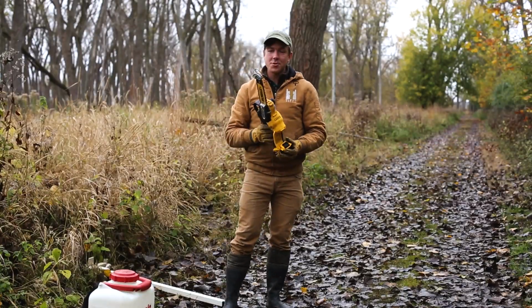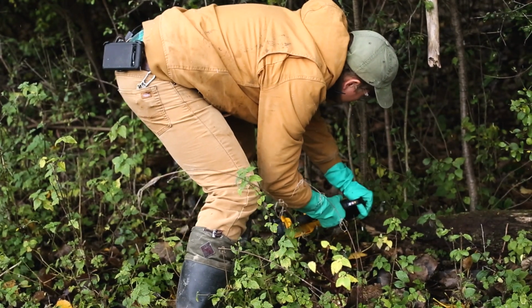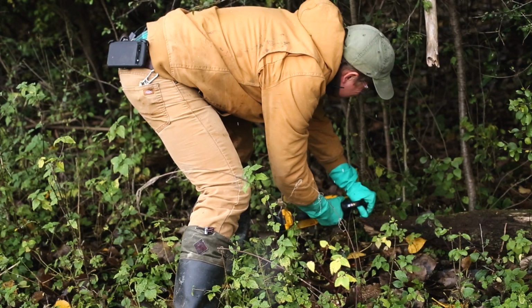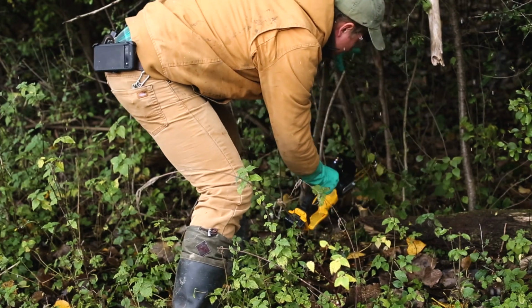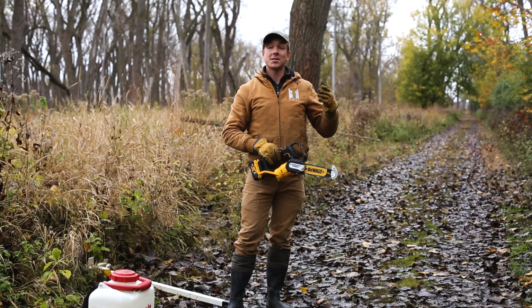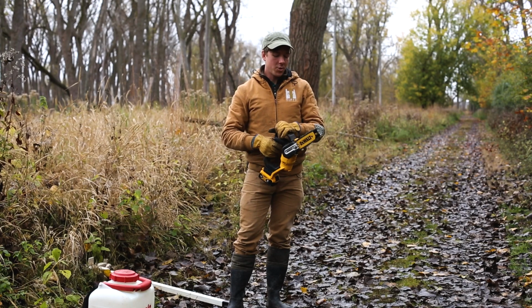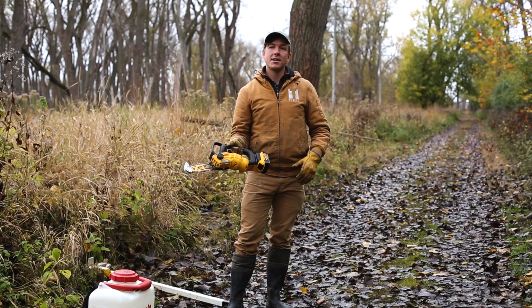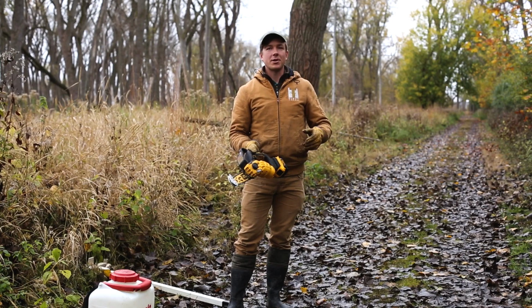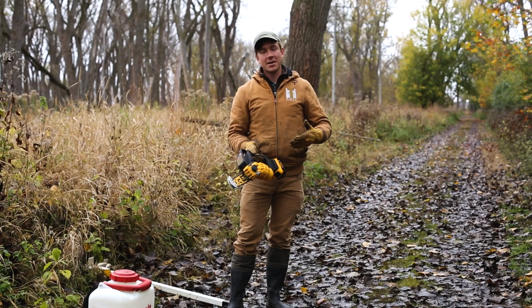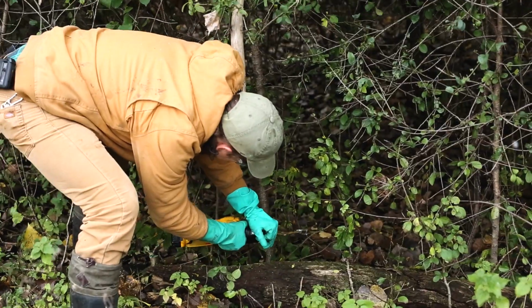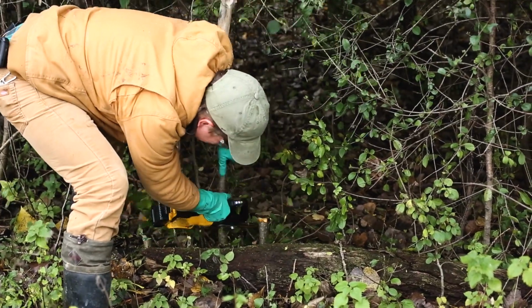So this is a pruning chainsaw, and what's nice about it is that if you're in an area where you have a few stems of buckthorn here and there, scattered amongst maybe other desirable plants you want to keep, you can carry this with one hand and cut those stems pretty easily without starting and stopping a conventional chainsaw over and over again. So it's kind of light, it's easy just to pick up and cut with it.